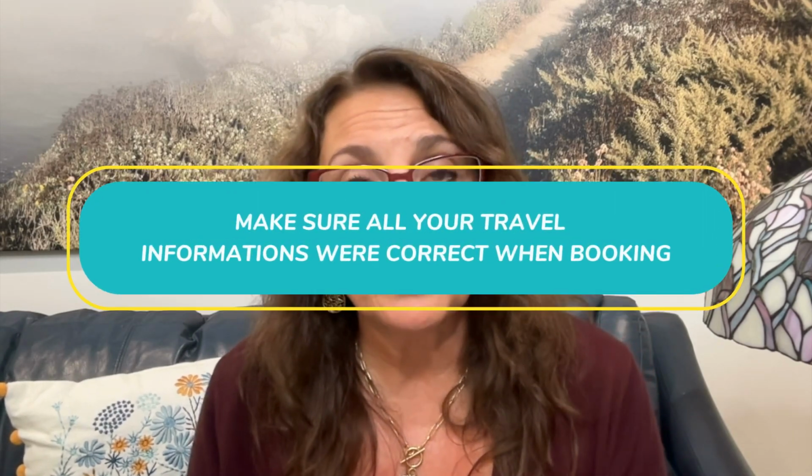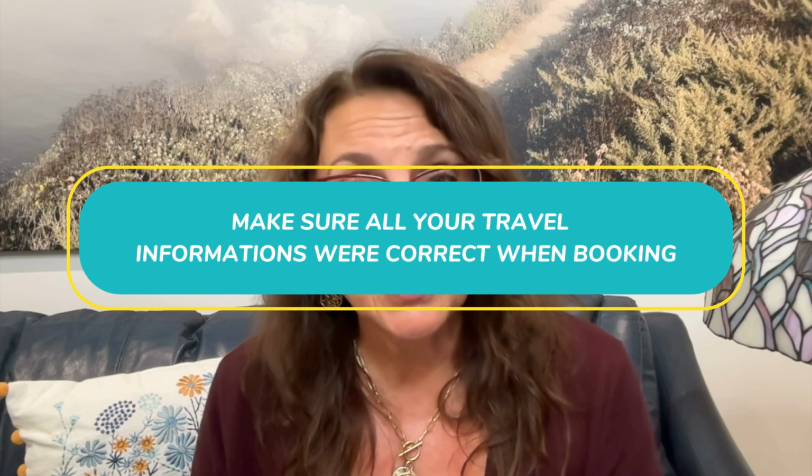And lastly, what's super important is make sure when you're booking your flights, when you're booking your hotels, that the spelling of your name is correct, make sure your passport numbers are correct, the expiration dates. You really want to make sure that you get all the right information before you hit submit. That's really important. So those are some things that you really need to consider when you're trying to do a budget-friendly trip, or it doesn't even have to be budget-friendly, but if you're really wanting to plan your own trip, those are some ways to do it.